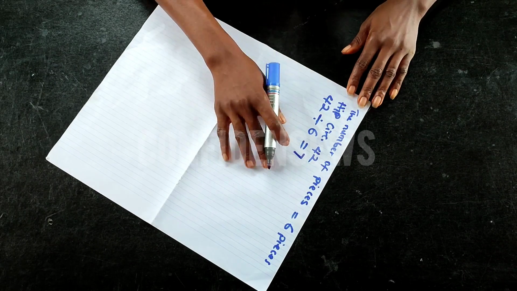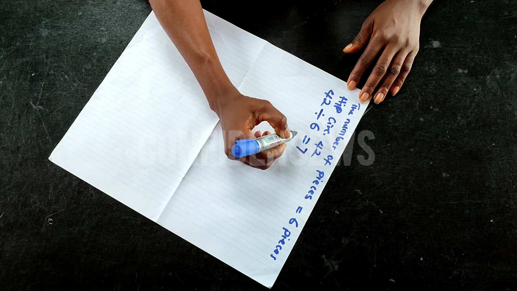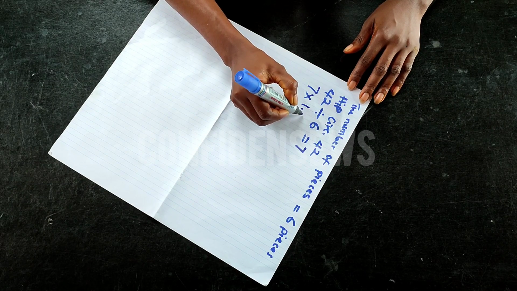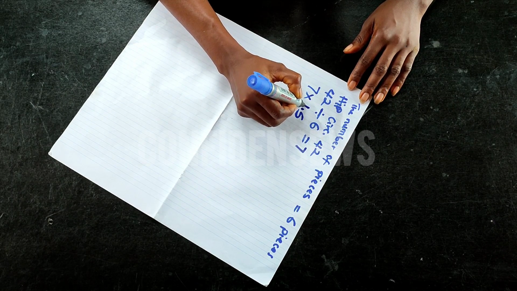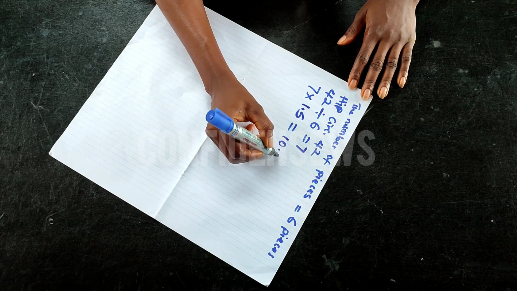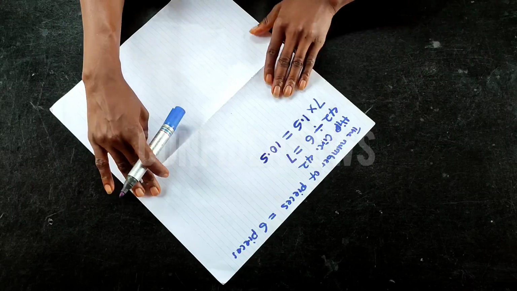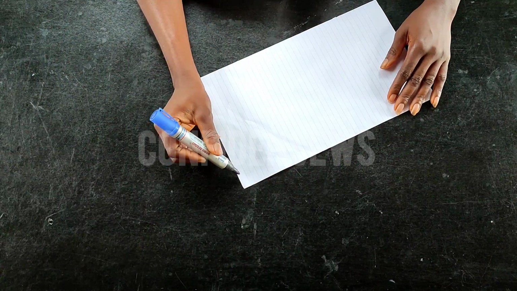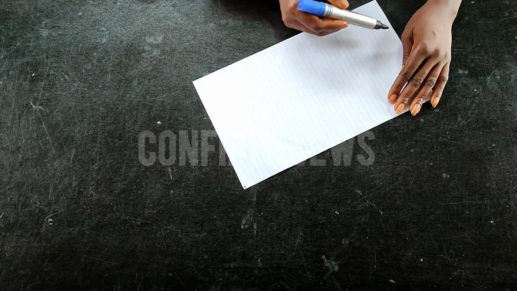What you're going to do now is to use this 7 and multiply it by how much you want the skirt to be full. For me, I'm going for average. So I'm going to do 7 times 1.5. That's 1.5, right? And that will give me 10.5. You can decide to do 7 times 2. Okay, that would give you 14.